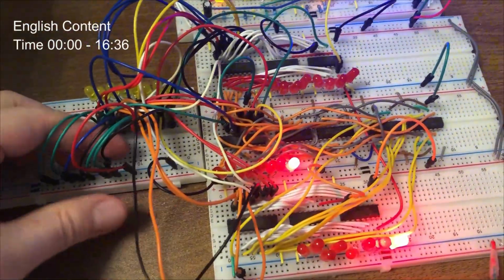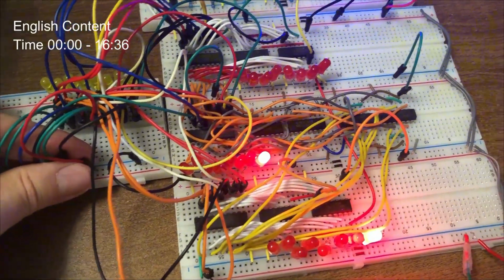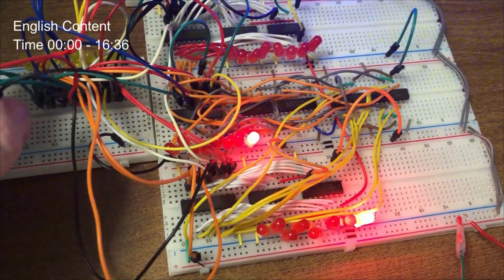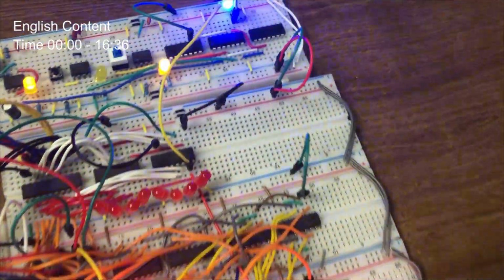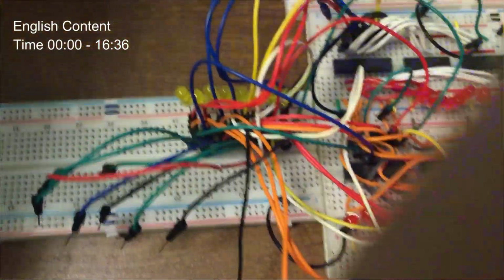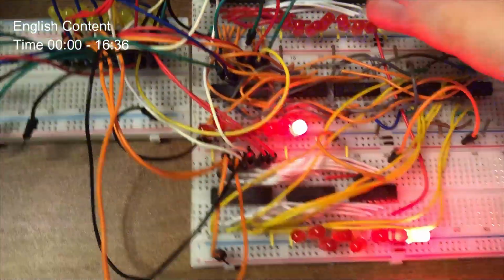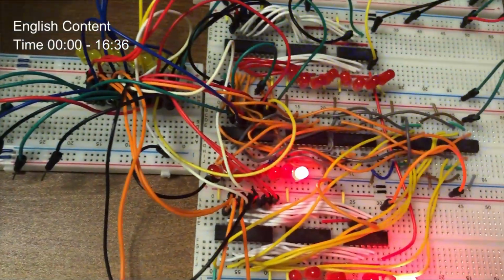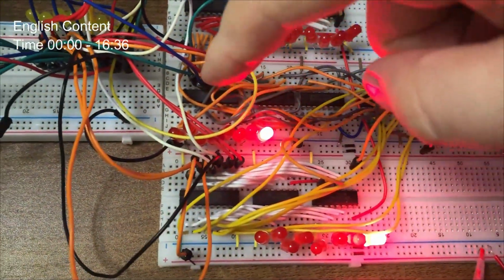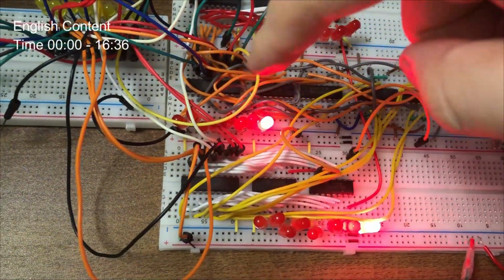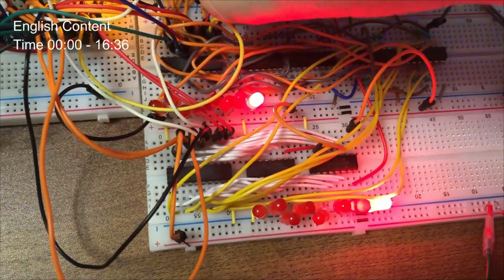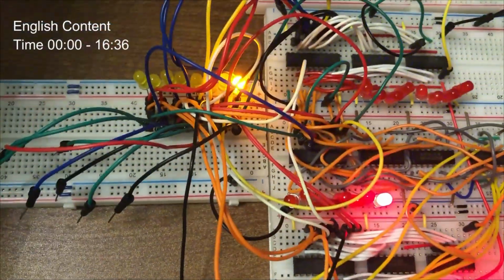And now we will output the B registers. We will output the ALU module's results into the bus. Here on the bus we also have 1.